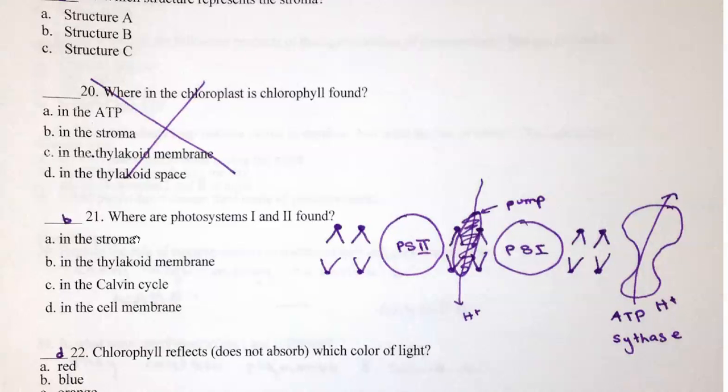Okay. Where are the photosystems 1 and 2 found? So if you notice, this is going to be your thylakoid membrane, right? This is a phospholipid bilayer. Your proteins, photosystem 2 and photosystem 1, and your protein pump are located intermixed with this phospholipid bilayer. Okay, so it's found in the thylakoid membrane.